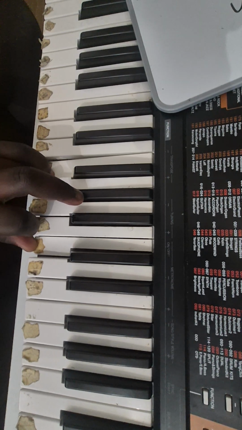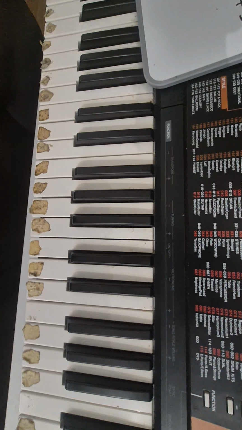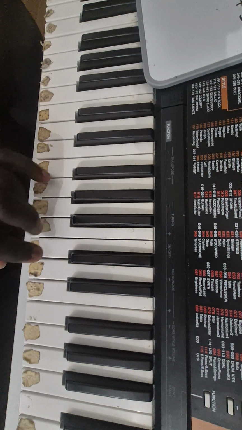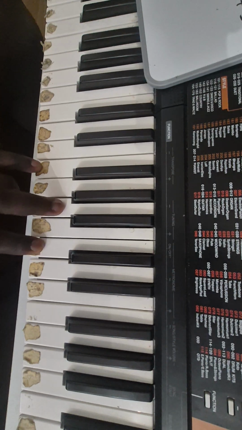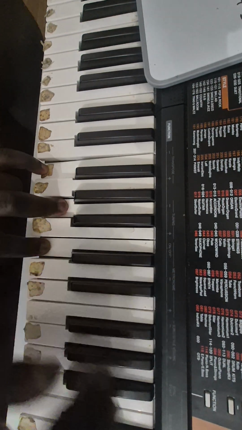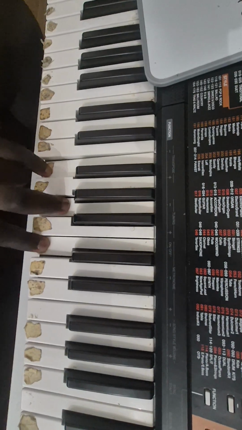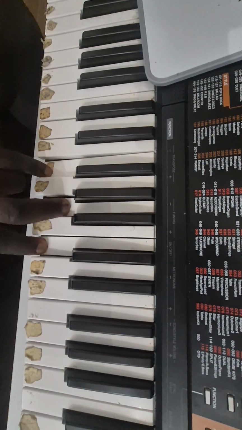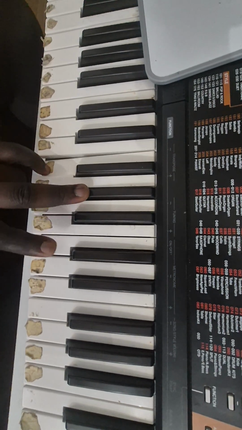And now for the diminished, what we need is 1, flat 3, flat 5. Like I always say, play the major chord first. So this is 1, 3, 5. For us to play the diminished, all we need to do is flatten the 3 and flatten the 5.